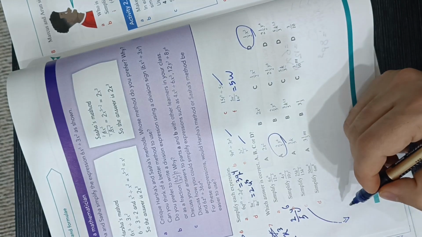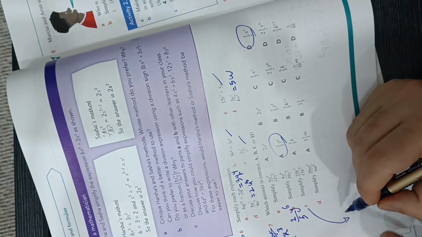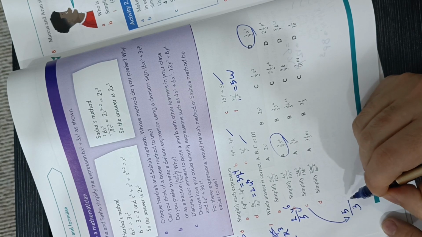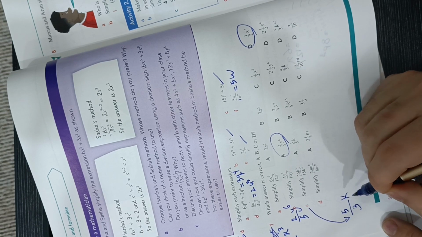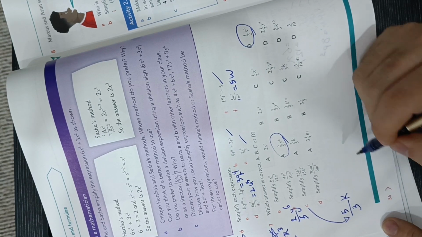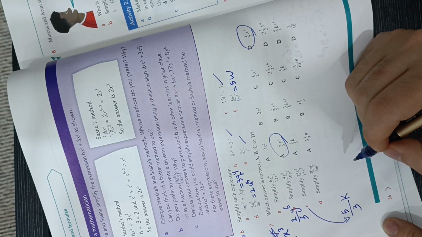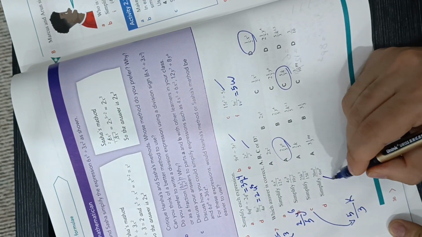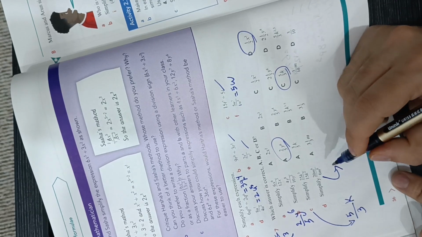25 over 15. If you simplify it by 5, 25 divided by 5, 5. 15 divided by 5, 3. So k3 over k2, only one k will be left. So 5 over 3 k. 5 over 3 k. As you can see, it's here. The interesting one is here.